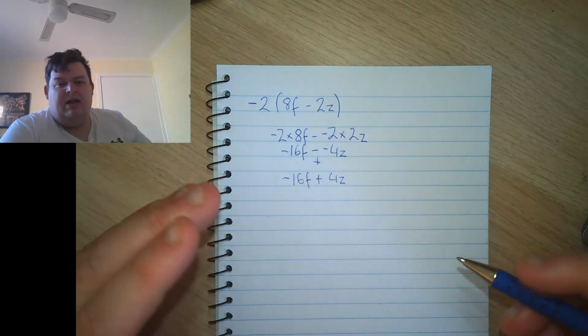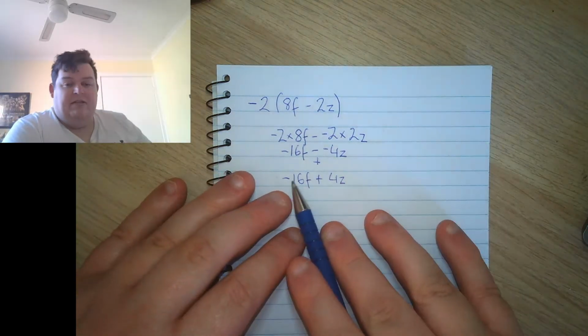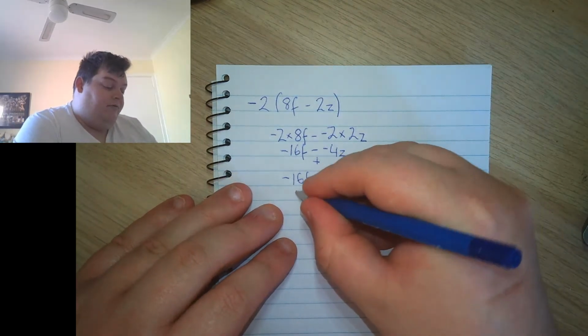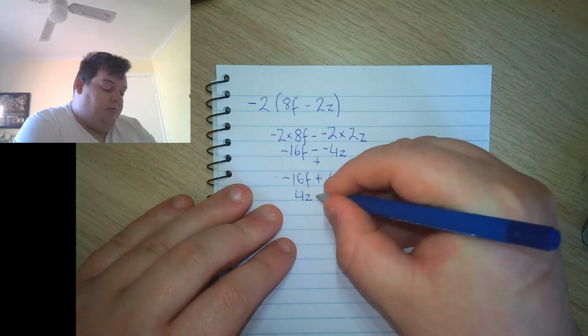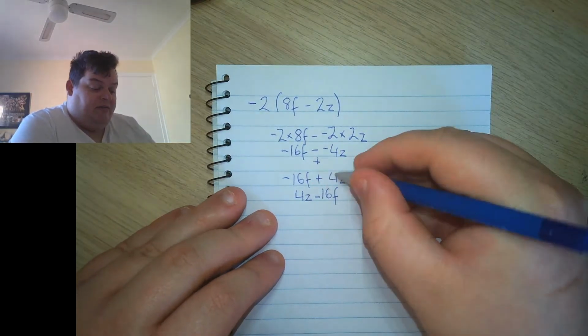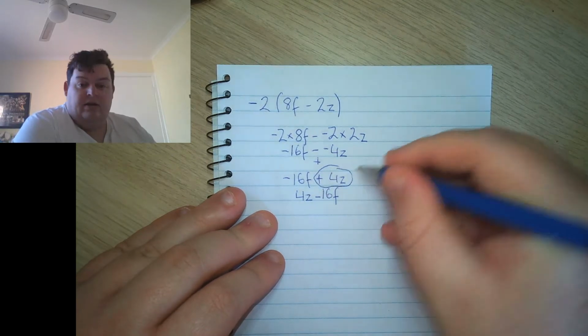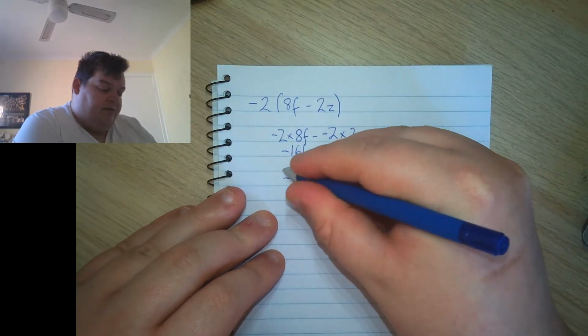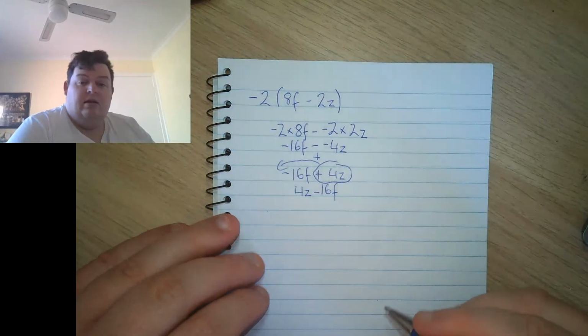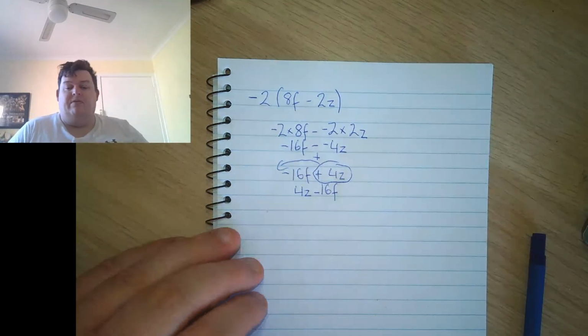That's the answer. However, often in maths you don't like to lead with a negative number, so I'm just going to swap these around. I'm going to have 4z minus 16f. It works exactly the same way here. What I've done is I've taken this whole value here and moved it over here. Trust me, it really makes no difference. That's probably one of the tougher questions in there.